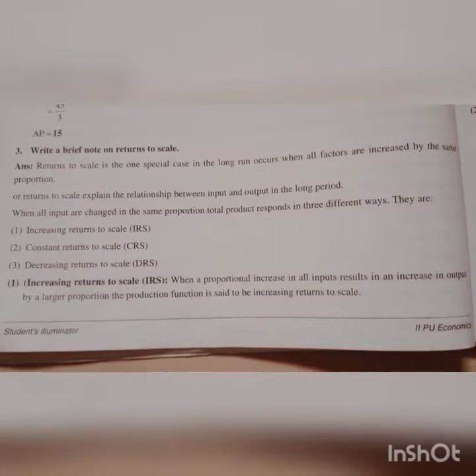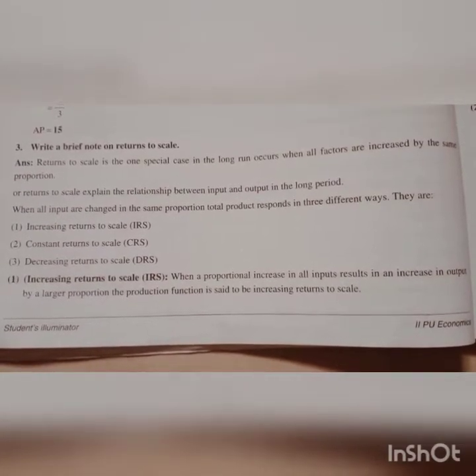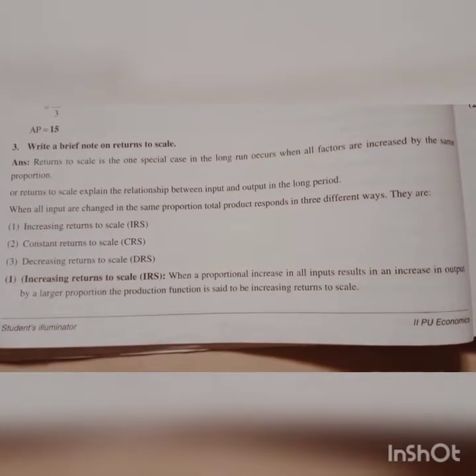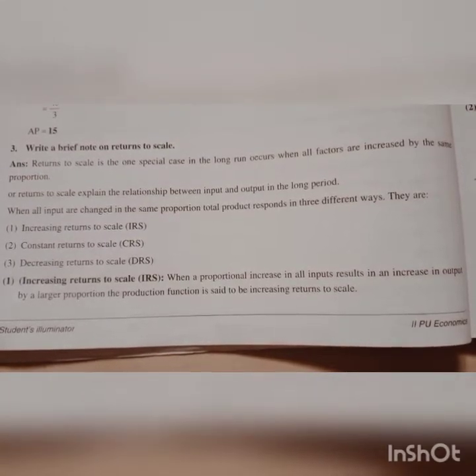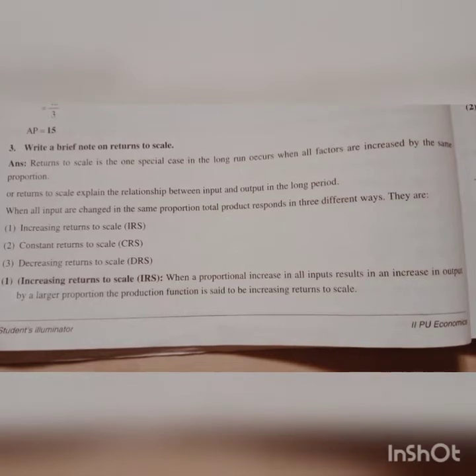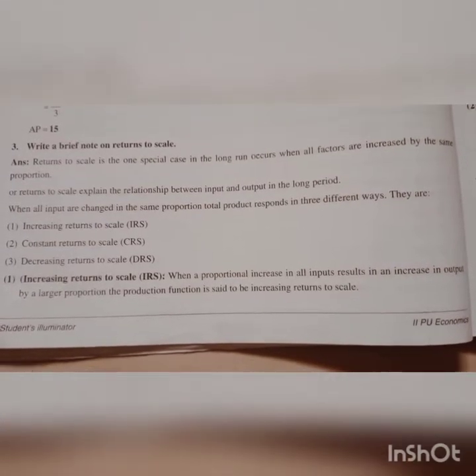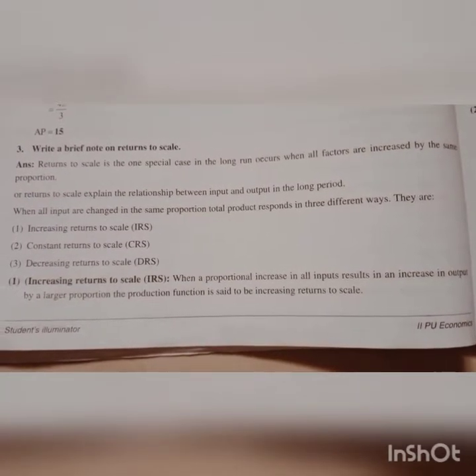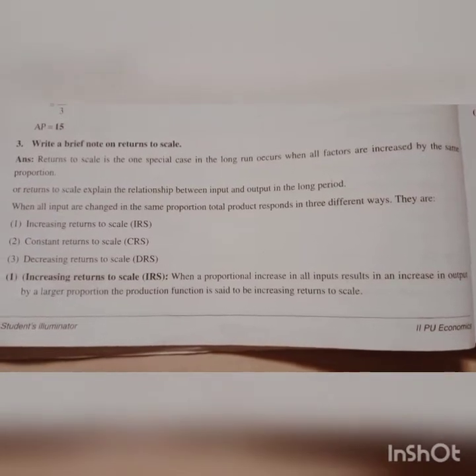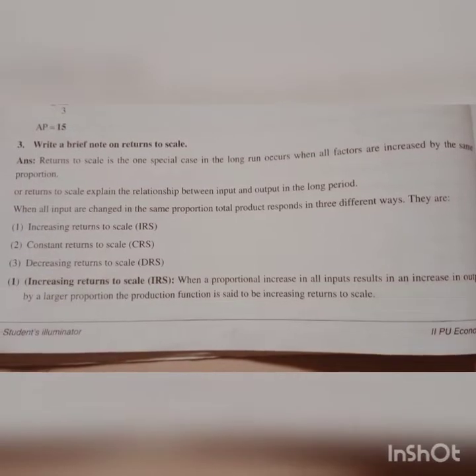Returns to scale is a special case in the long run that occurs when all factors are increased by the same proportion. In this case, the returns to scale occur in the long run, right? So when the factors are increased by the same proportion, if one factor is increased by a proportion of 1, then the other factor is also increased by a proportion of 1. So all the factors, right?